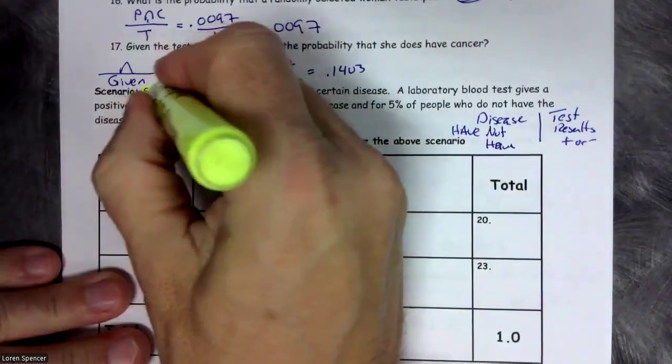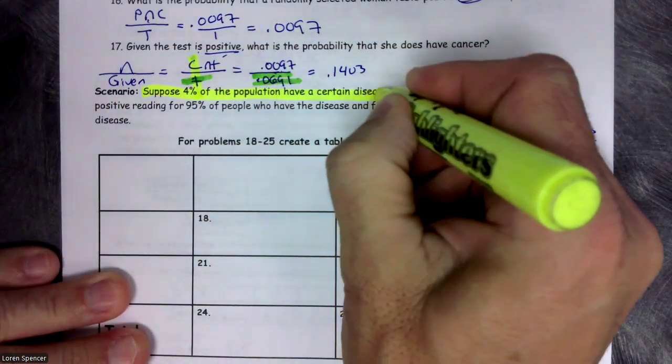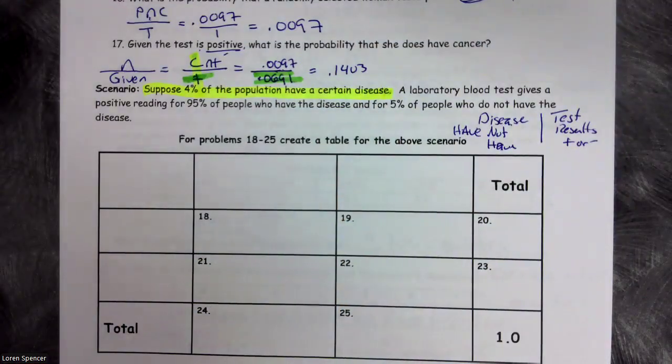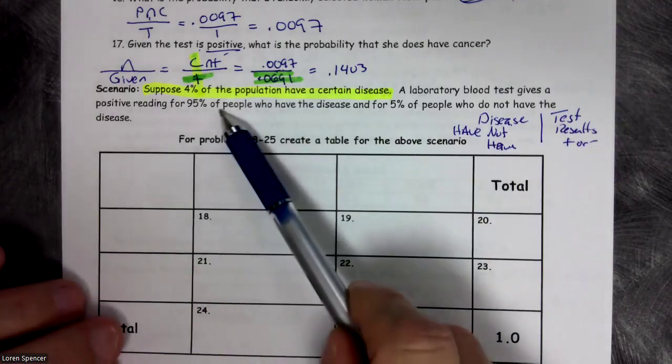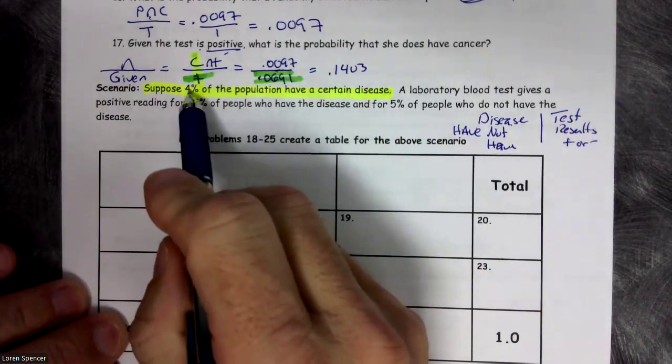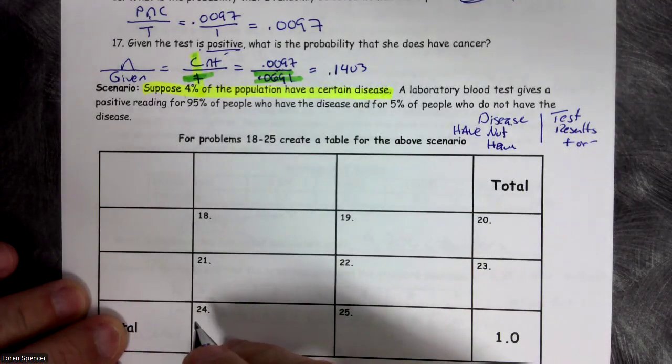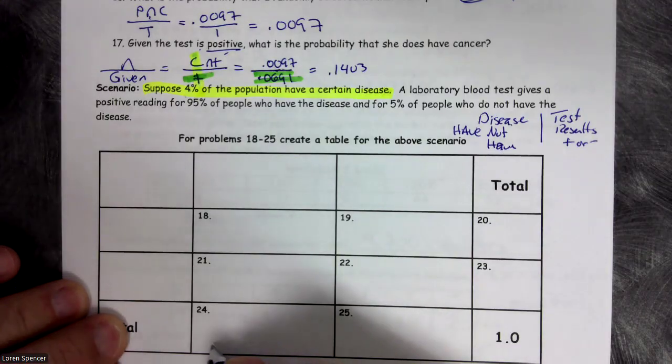Well, 4% as a decimal is 0.04 because you always divide it by 100. Well, I know that this is going to be 1 minus 0.04, so this is 0.96. So before I go any farther, this is going to be disease and no disease.